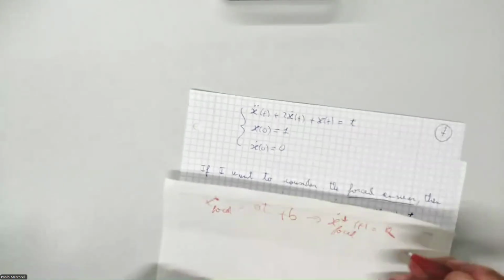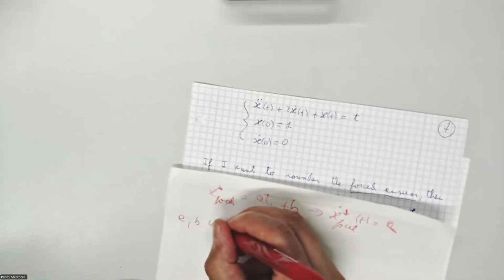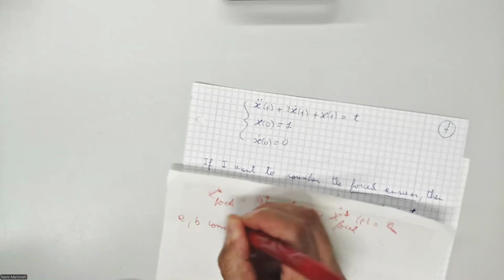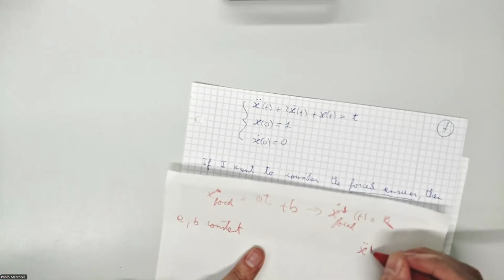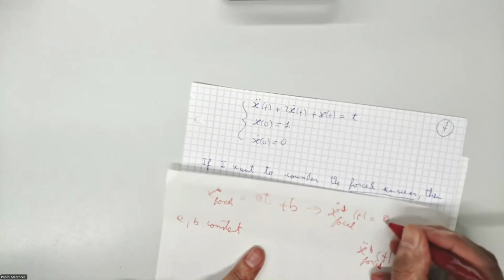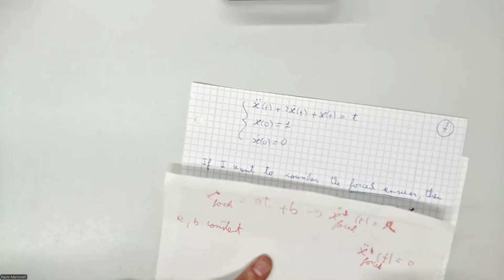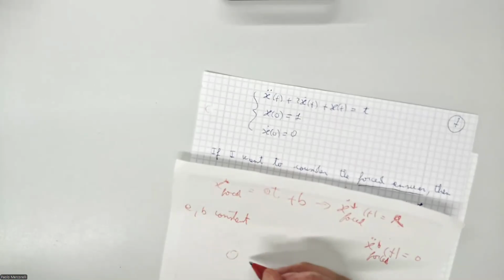Let me write somewhere. And the second derivative is 0, because the derivative of this is the constant A. Now, plugging in, as always, here, we have 0.